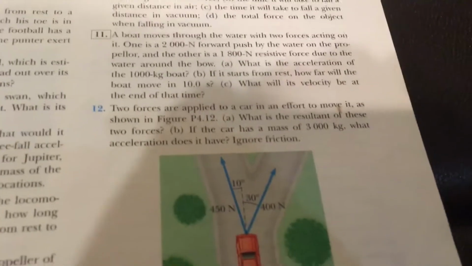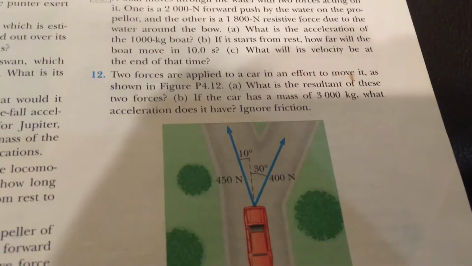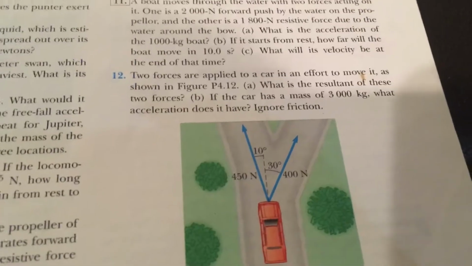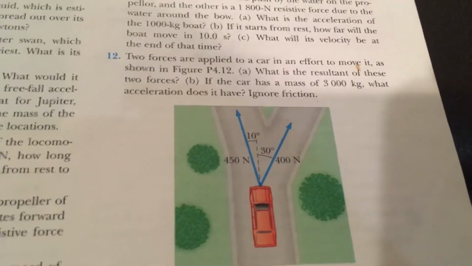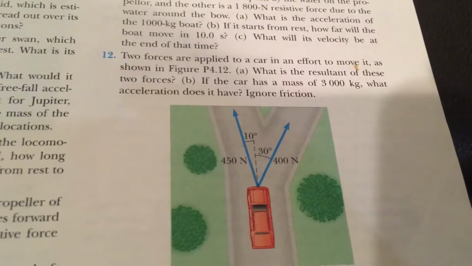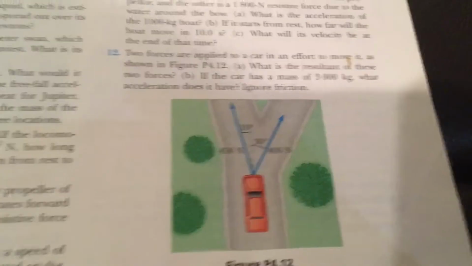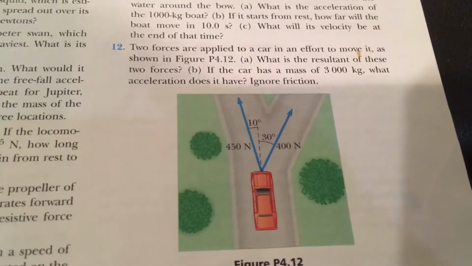In this problem, two forces are applied to a car in an effort to move it. As shown in this figure, what is the resultant of these two forces? If the car has a mass of 3,000 kilograms, what is the acceleration? This problem has us ignore friction because that's going to come up later, so you don't have to worry about that.